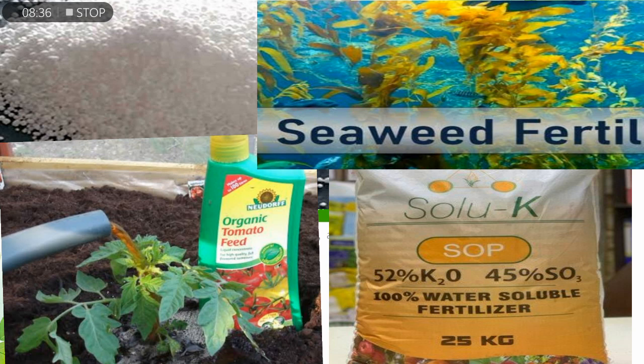Here you have some pictures of these. In the first picture you have potassium sulfate in white powder form. Seaweed is used as fertilizer. Here you have the organic tomato feeds, and it is also a potassium sulfate fertilizer.